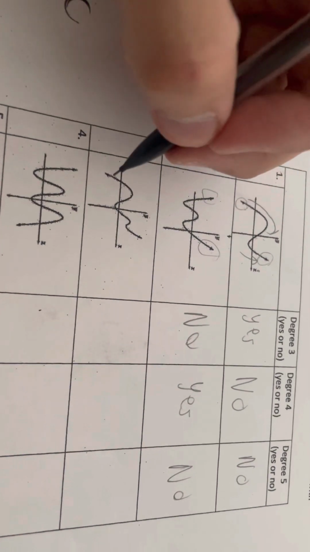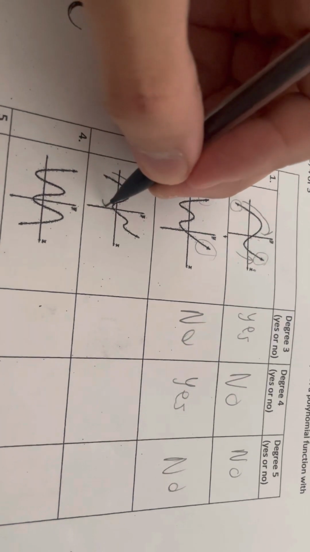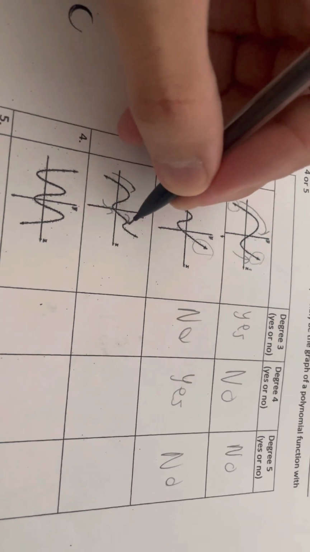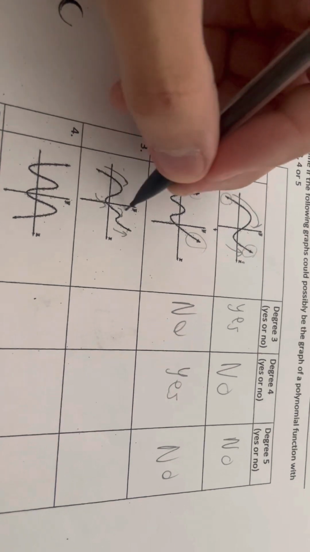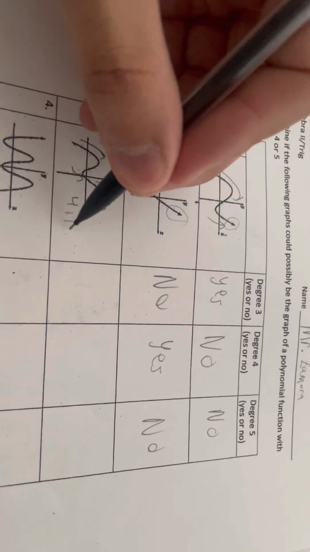Number 3 is a little bit interesting. Once again, just like number 1, it's going in opposite directions. Now let's count the amount of curves that it has. So that's 1, that's going to be 2, 3, and 4. We add 4 plus 1 to determine the degree of that polynomial. So 4 plus 1 we know is going to be 5. So I'm going to put yes for this one and then put no for the rest of them.